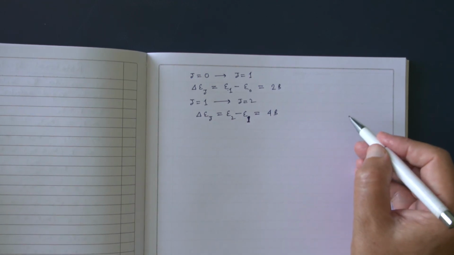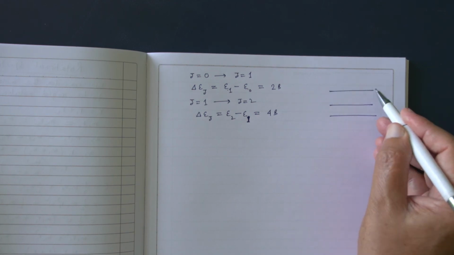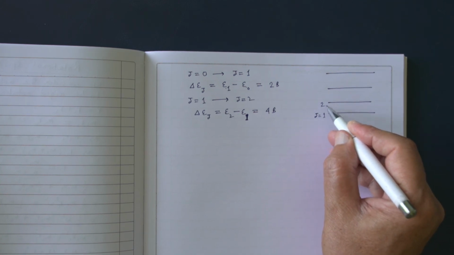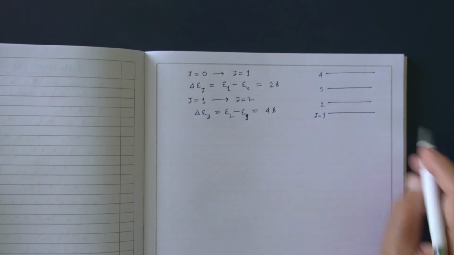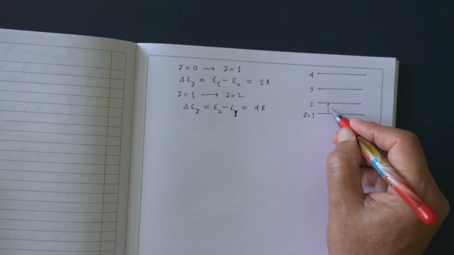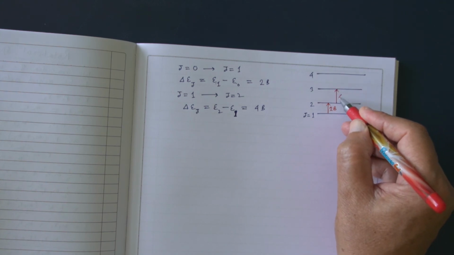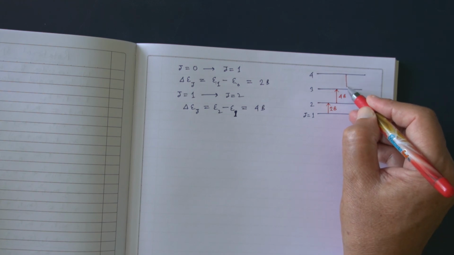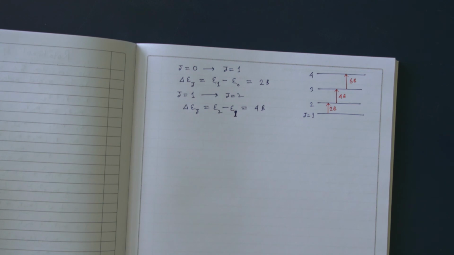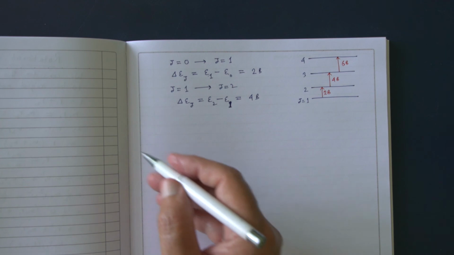So these are the levels, J equal to 1, 2, 3, 4, and so on. For this transition, how much energy is required? 2B. For this transition, how much energy is required? 4B. For this transition, how much energy is required? 6B. And so on. Now we can find a general expression for the energy required.